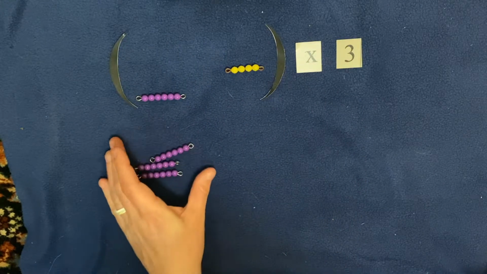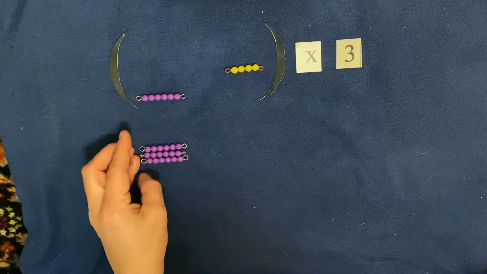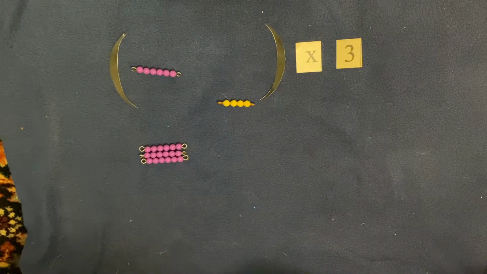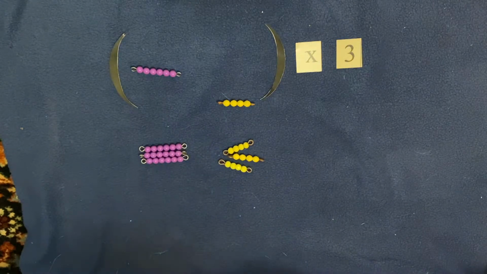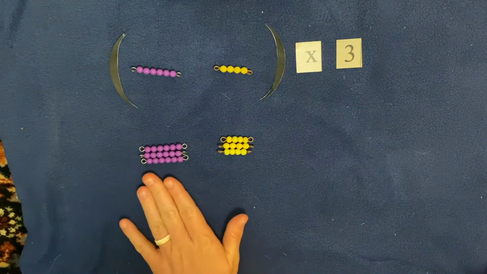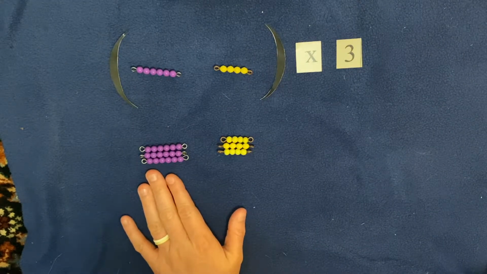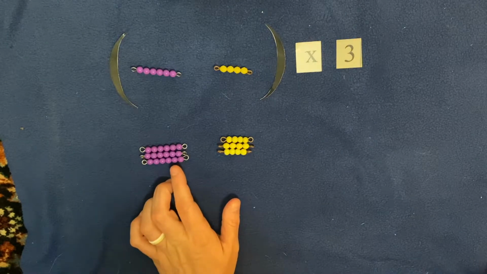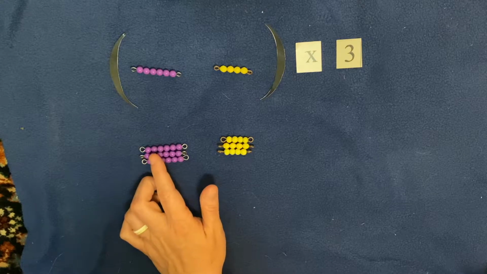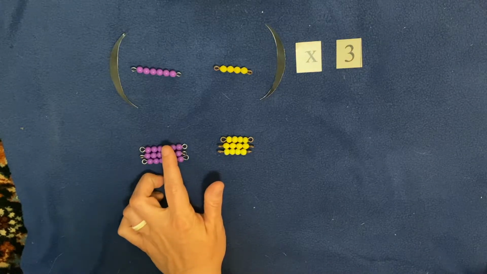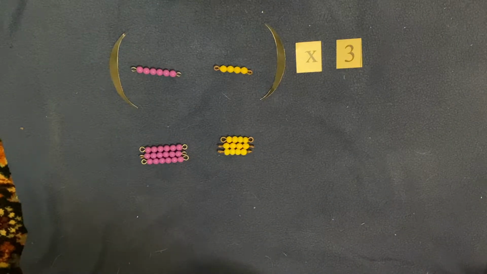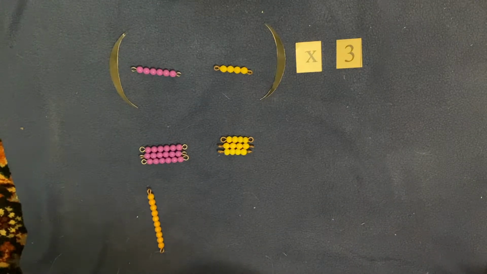So we're going to take 6 3 times, and then 4. We're going to take 4 3 times. Okay, here we go. And what is 6 times 3? Well, if we're not sure, the good news is we can count it. 1, 2, 3, 4, 5, 6, 7, 8, 9, 10, 11, 12, 13, 14, 15, 16, 17, 18. So I'm going to make 18. A 10 and an 8.